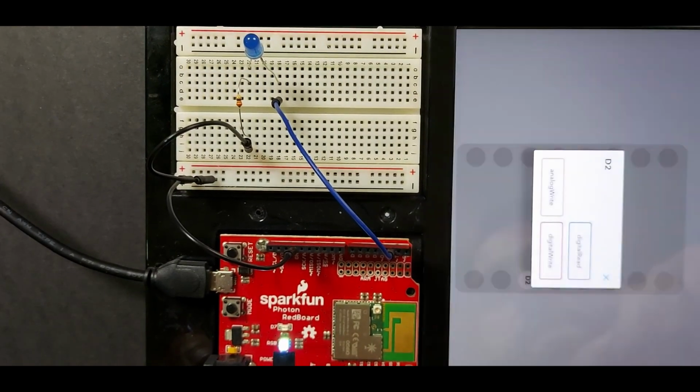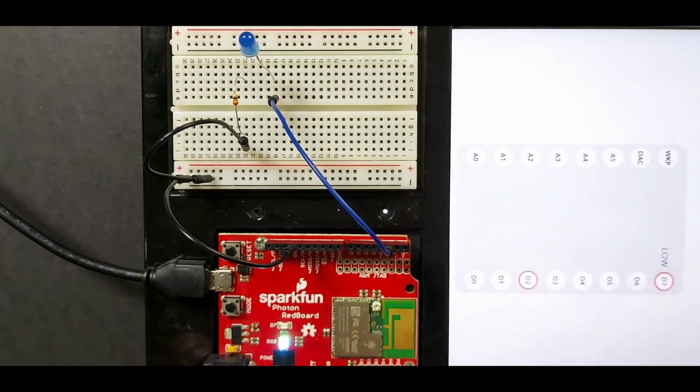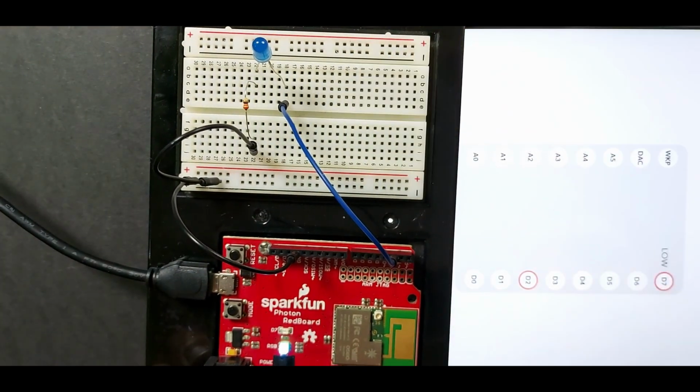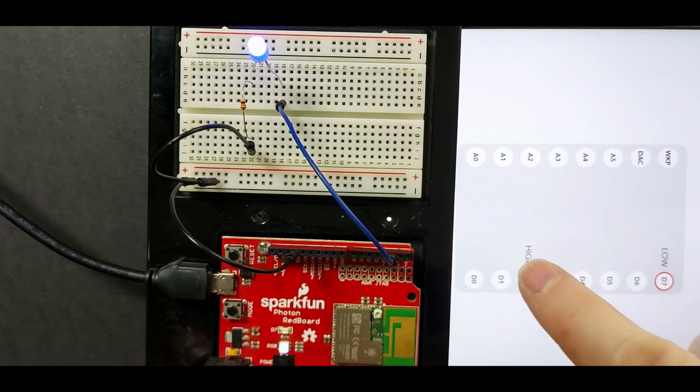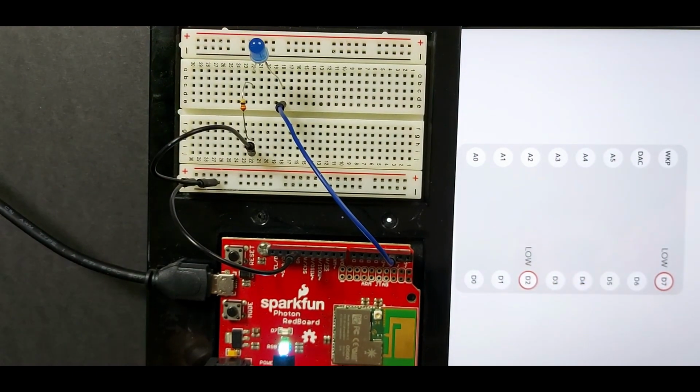Also, because I have connected D2, I will use D2 to control this LED here. Once I tap on D7, it turns on. Tap again, it turns off. So this is the Tinker app.